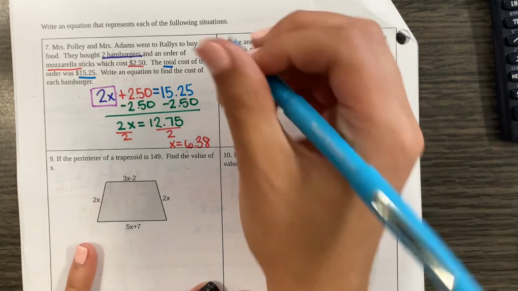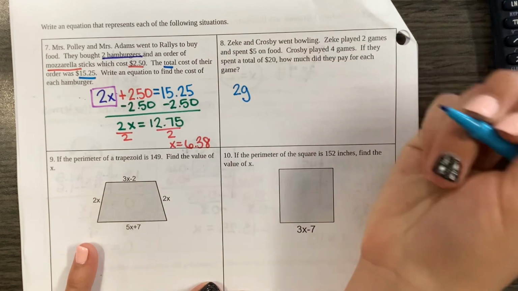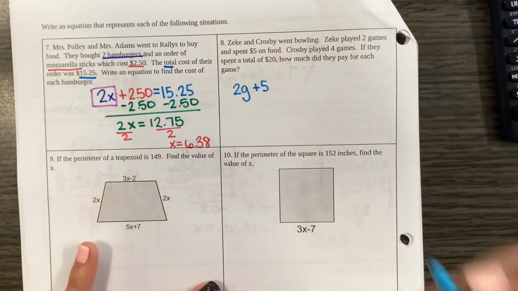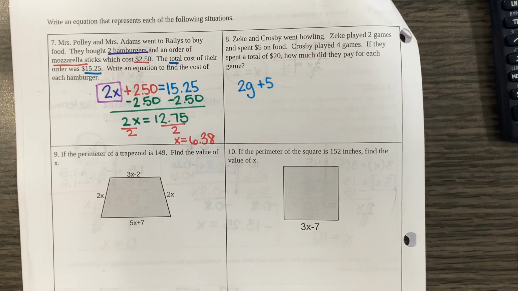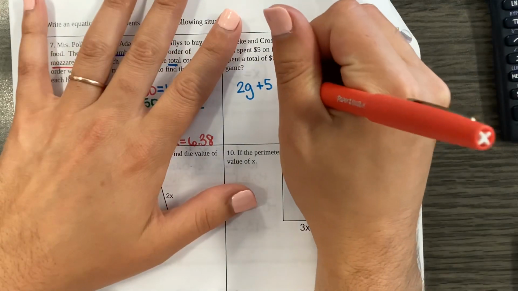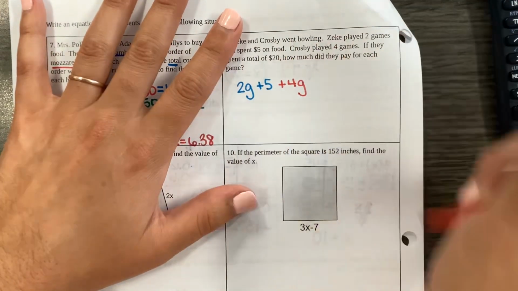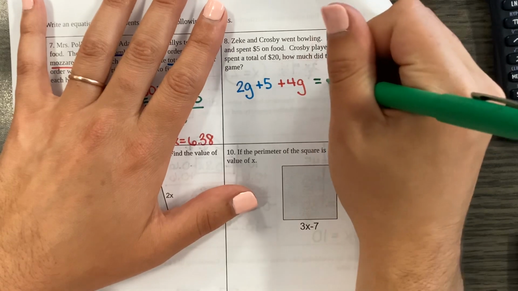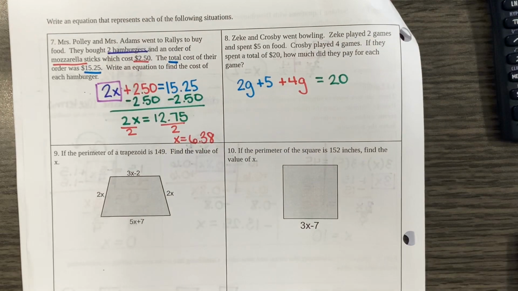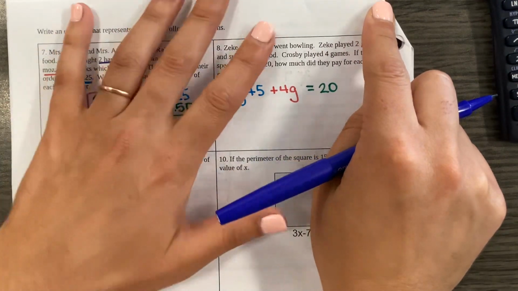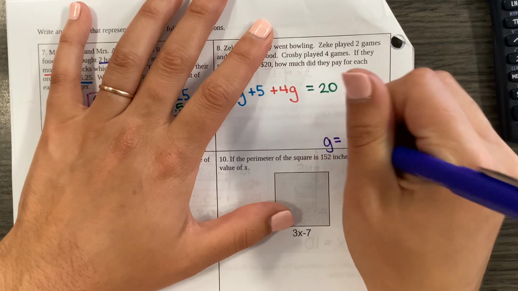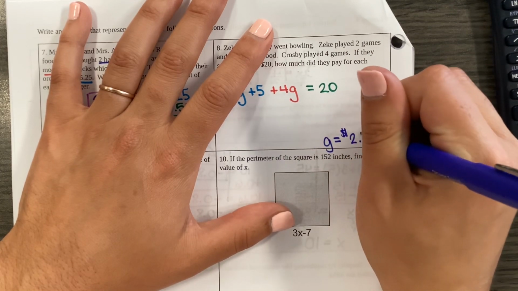So let's start with Zeke. Zeke played 2 games and he spent $5. I know spending sometimes gives you that negative thought, but we're looking at a total here. And when we do a total, we're adding all those pieces. It then says Crosby then played 4 games. And they told me my grand total is $20. So on this one, we would combine like terms. You guys can try it out. In the end, your games are going to cost $2.50.